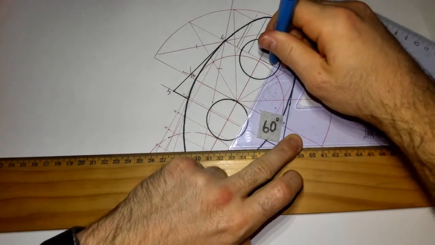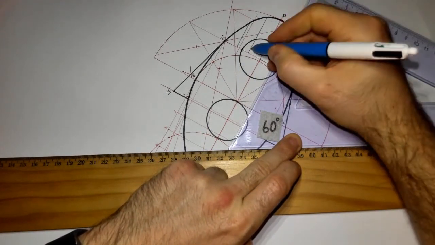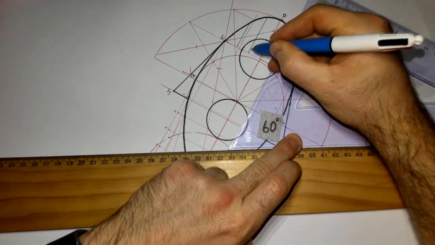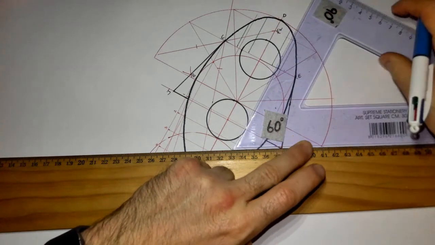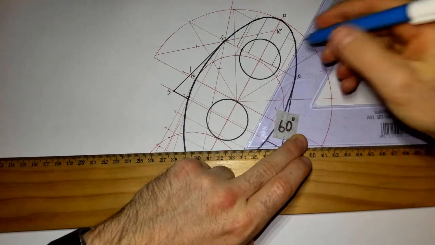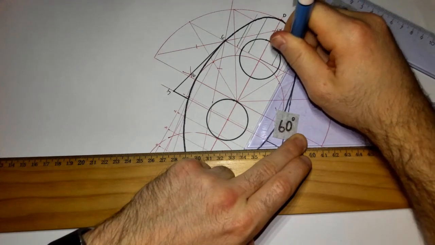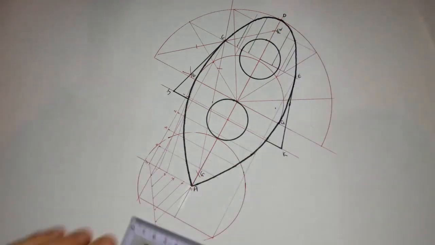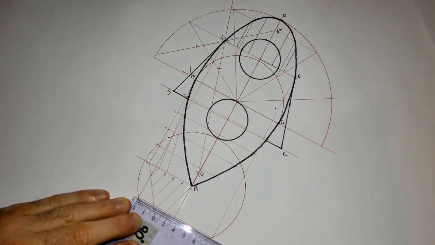Now this cut should be the exact same, depending on how well I drew my ellipse, but that cut there should be the exact same length as that cut. And then I have another cut here. Okay, so exact same thing down here. I'm going to measure my 12s.